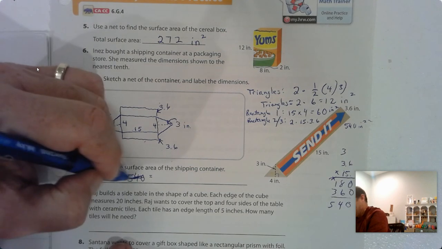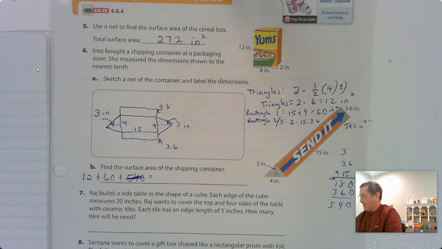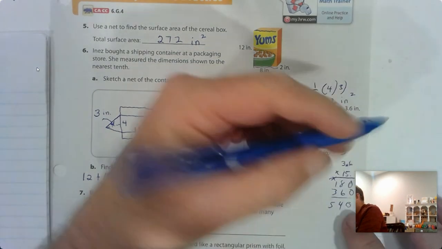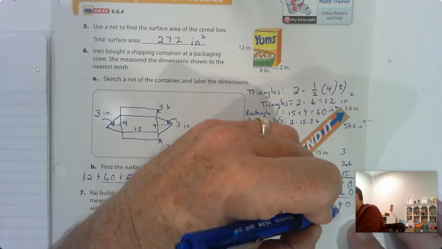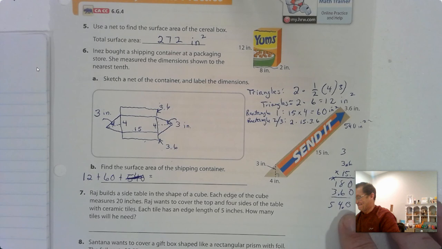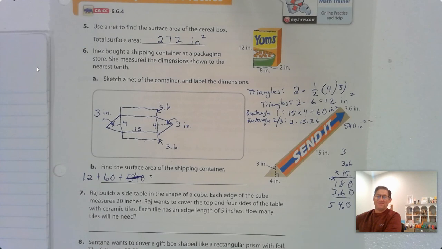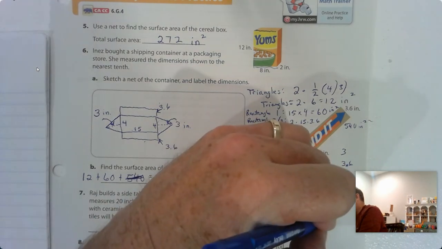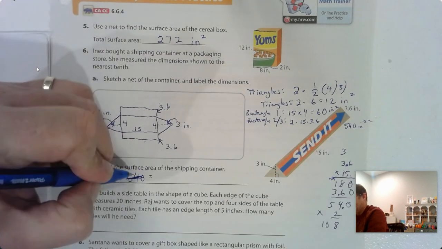Hold on. This is 3.6. So 3.6 times 15 is 54, and we have to double that. So 2 times 54 is 108.